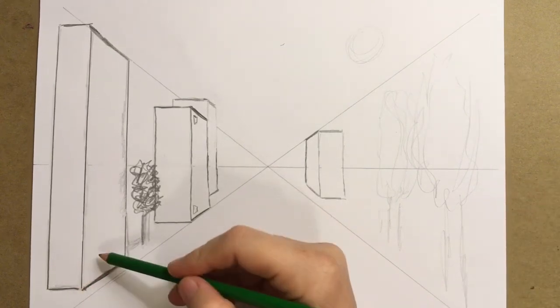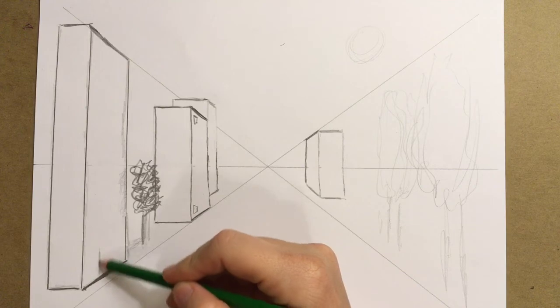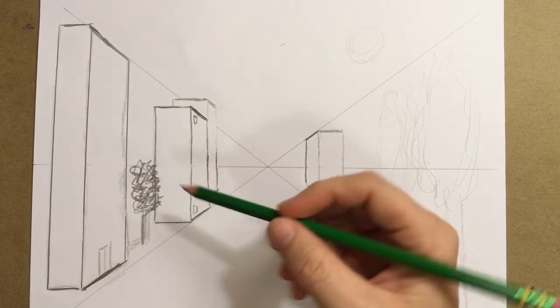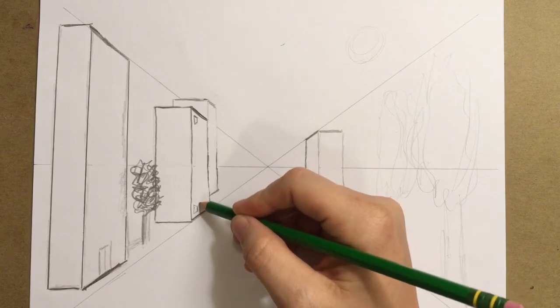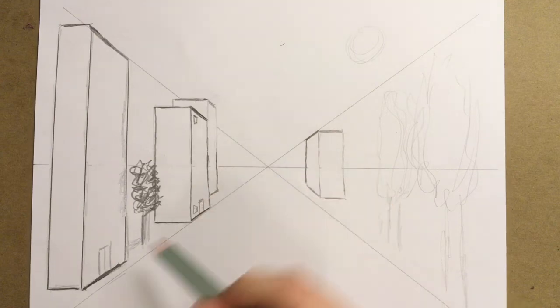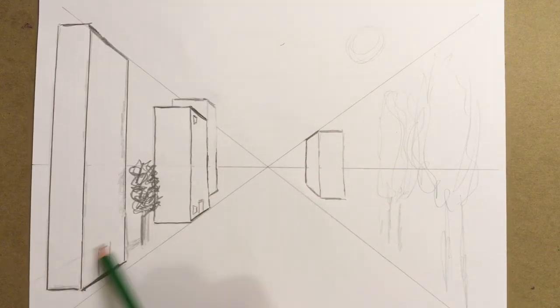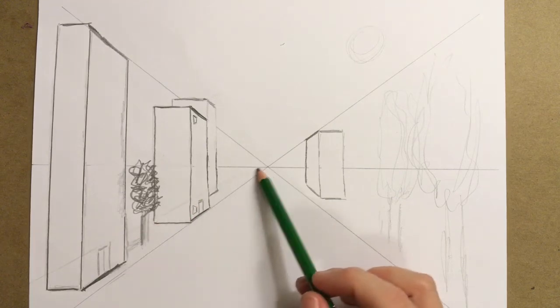But just think, we have a door in each building, right? That door is going to need to get progressively smaller. And if you're not sure how small to make it, add in another imaginary line here.